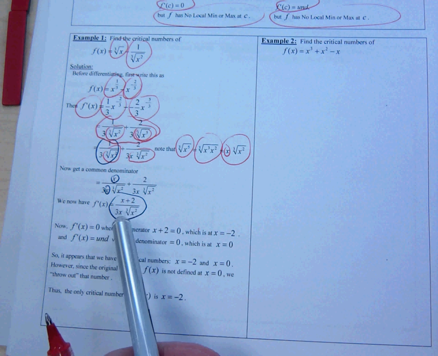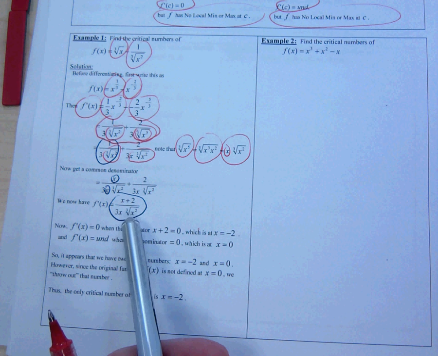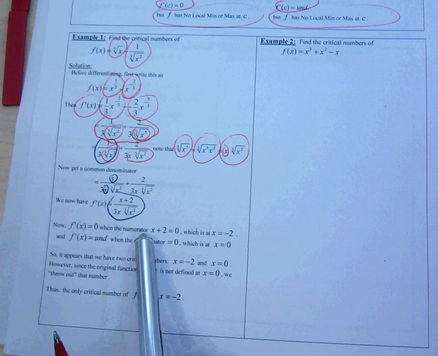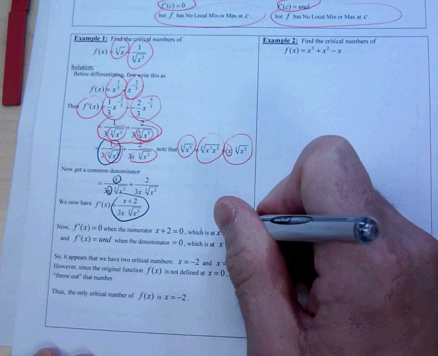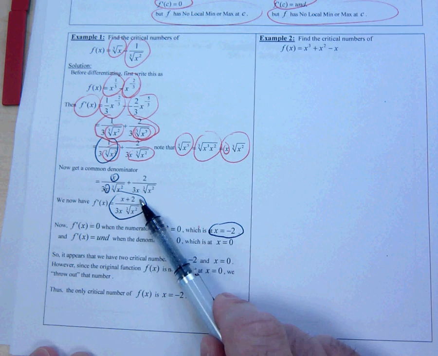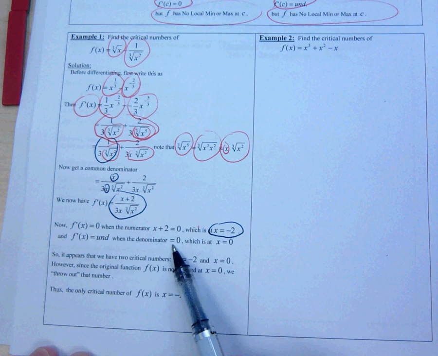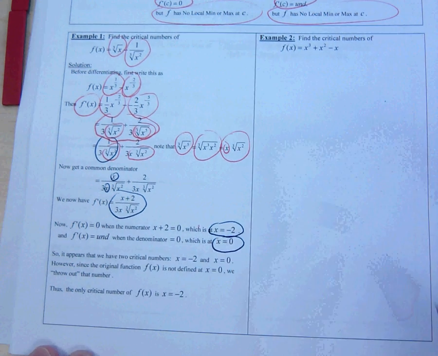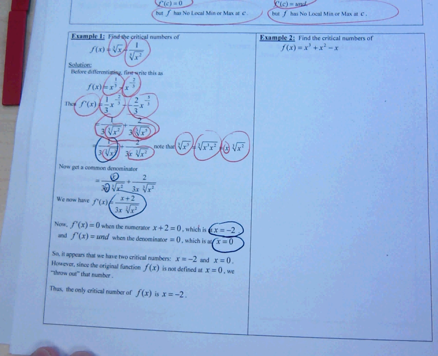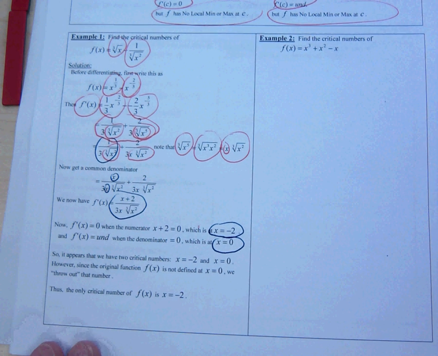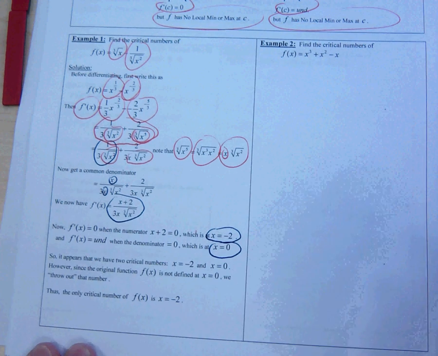That's the derivative. Where is the derivative 0 or undefined? Well, it's going to be 0 when the what? When the numerator is 0, and that's at what? Negative 2. Where is that derivative undefined? Well, when the denominator is 0, which is at what? 0. So it looks like we might have what? Two critical numbers? Agreed? Hold on. Wait. With me? Yes? With me? Gloria, with me? Yeah? Okay.